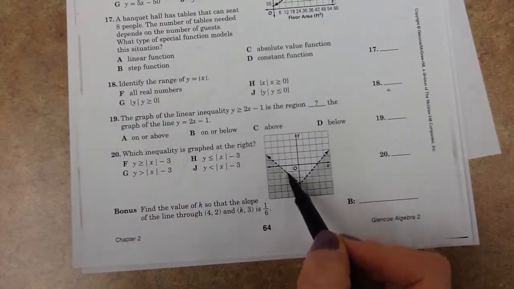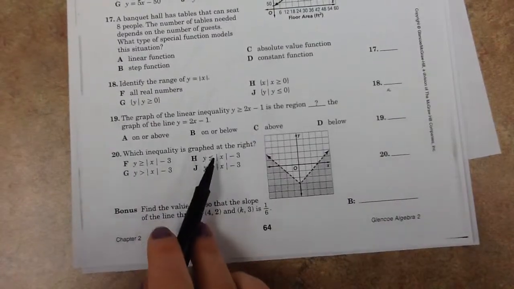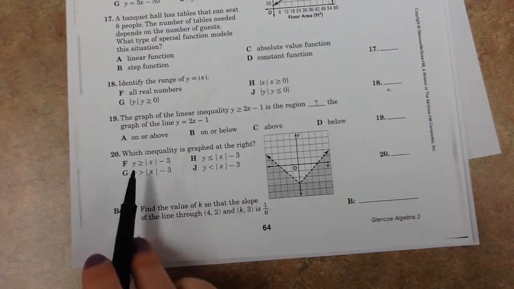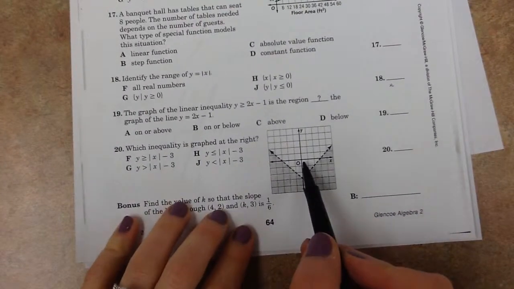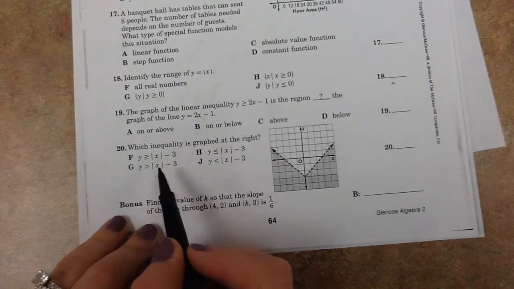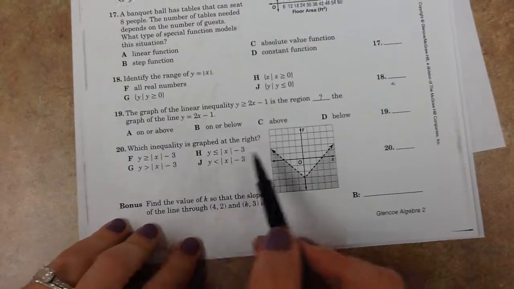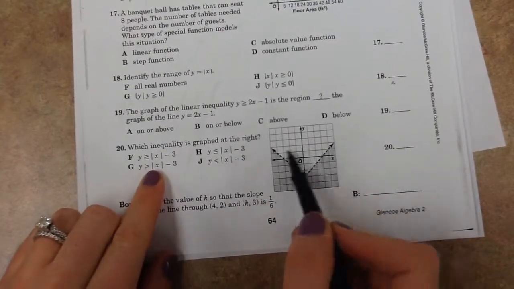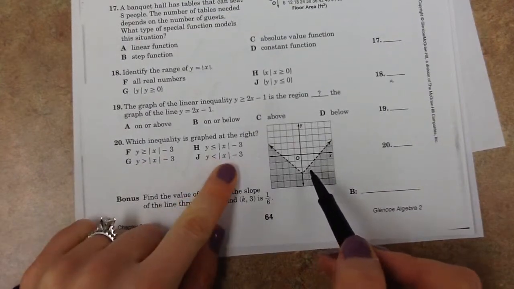First thing I want you to notice is that this is a dotted line. The fact that it's a dotted line means it's not F or H. It doesn't have the or equal to. So it's either G or J. So we want to see if 0, 0 works. So if we test out 0, 0, is 0 greater than 0 minus 3? Yes. So if this were the case, then 0, 0 would be shaded. But 0, 0 is not shaded. So this one should be the one that works.